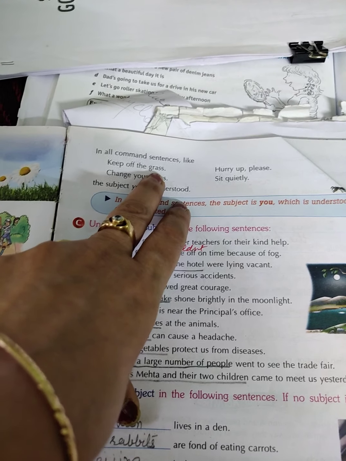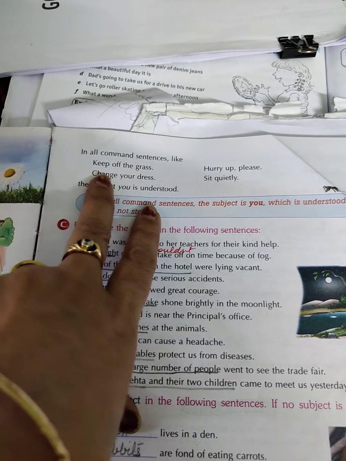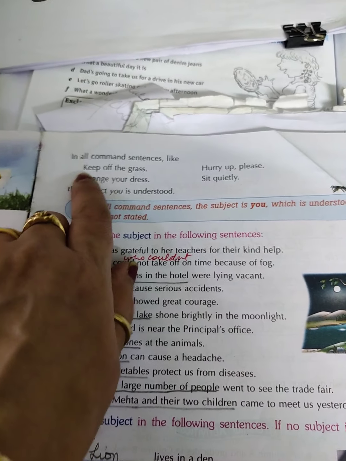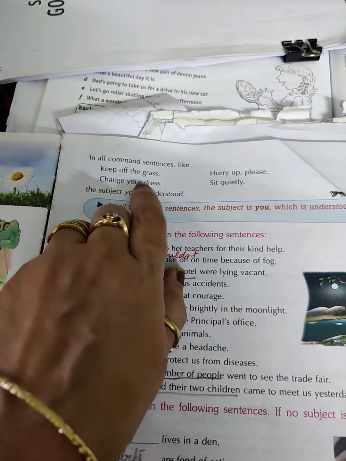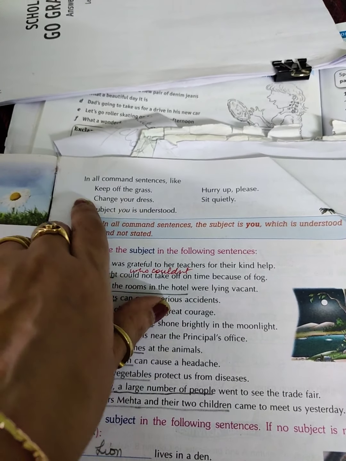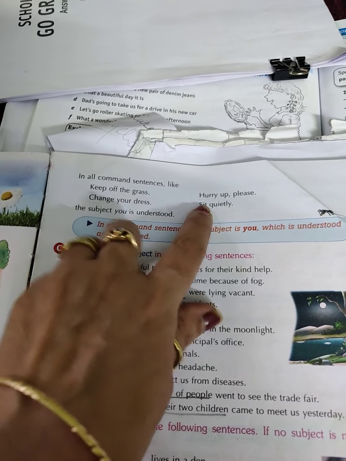Hurry up please, you hurry up. It is understood that the subject is you, so this is the predicate. Keep off the grass is a predicate. Change your dress is again a predicate, and the subject is you. You sit quietly.